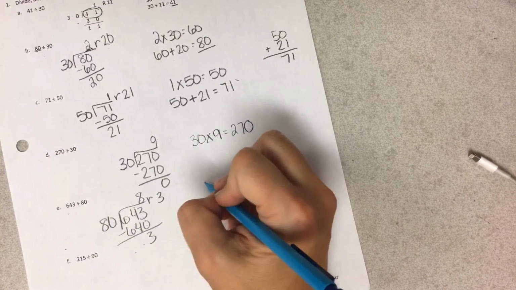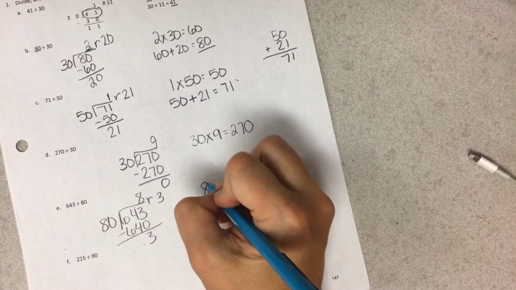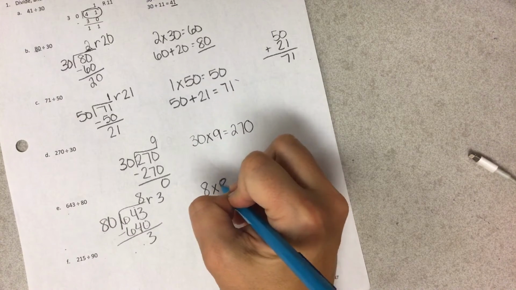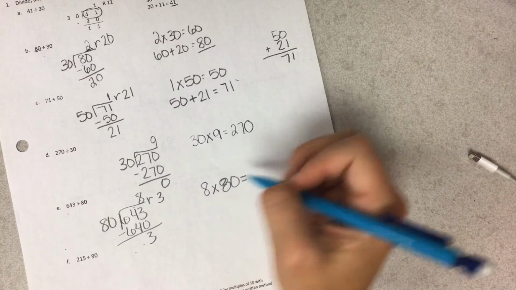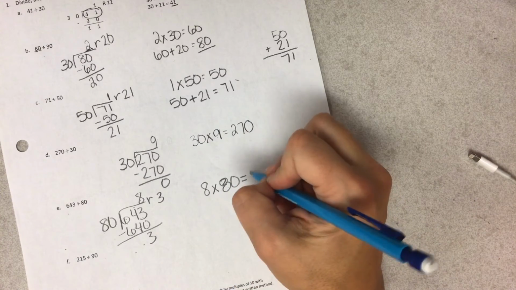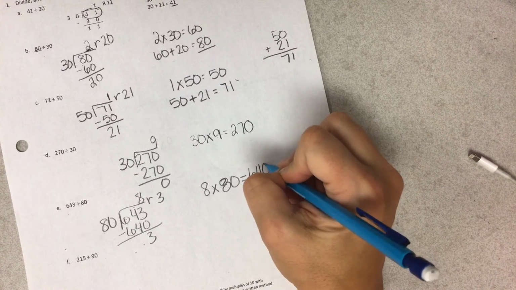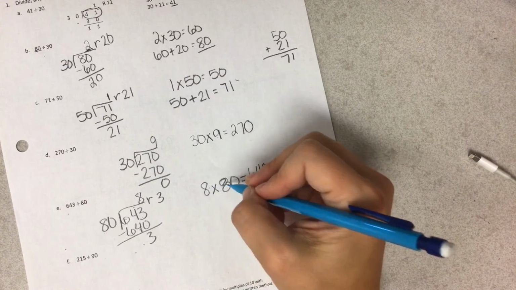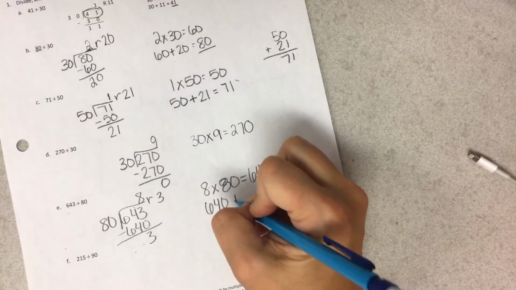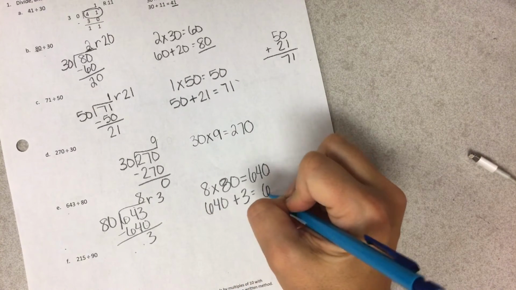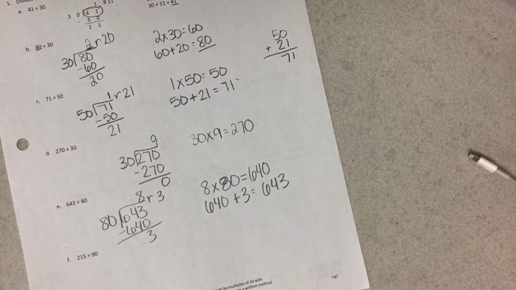Okay, so if I do my checking, I'm going to take my answer and multiply it by that divisor, 80. Okay, 8 times 8 is 64. I'm going to add my 0 because it's 10, so 8 times 80 is 640. I'm going to take that 640 and add my remainder, which is 3, so it equals 643.